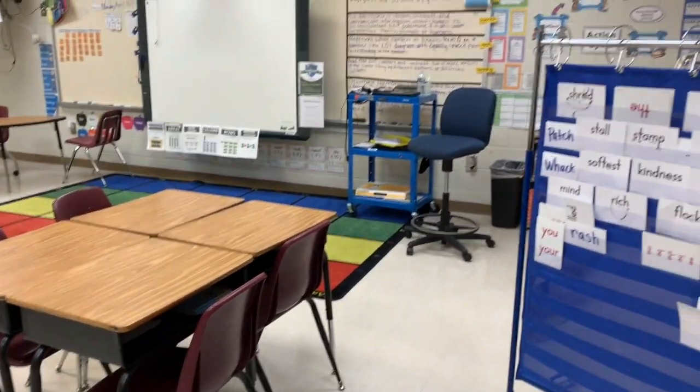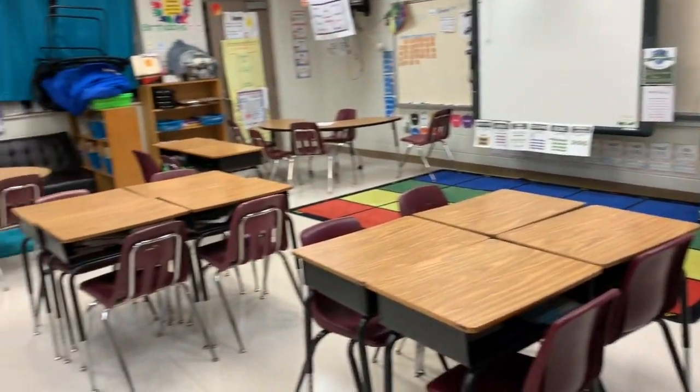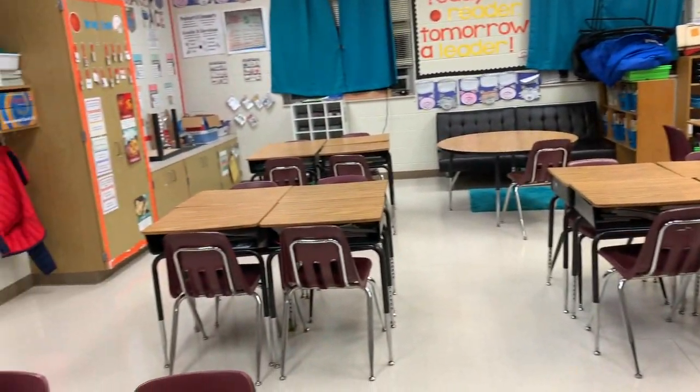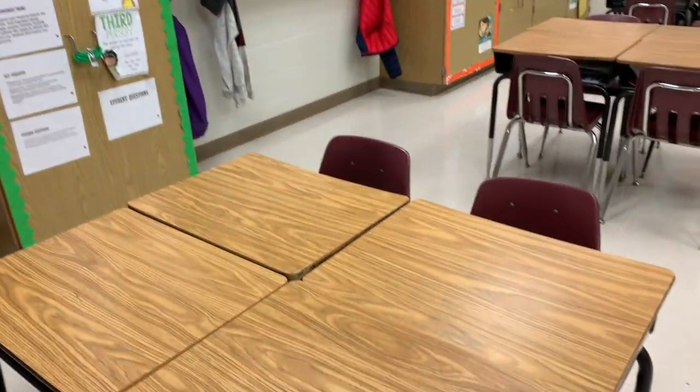I appreciate y'all. Thank you so much. I might be leaving a tip for them people. But I think I might leave my room like this because I don't feel like moving nothing. This is pretty much how they switched my room around. I might leave it like this.